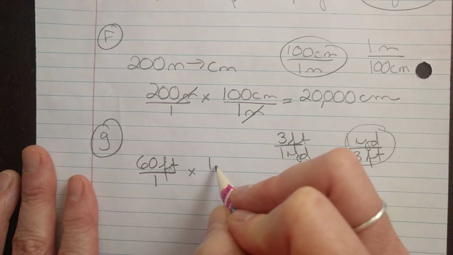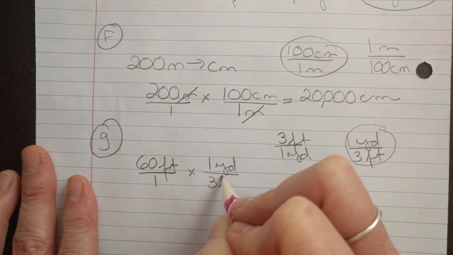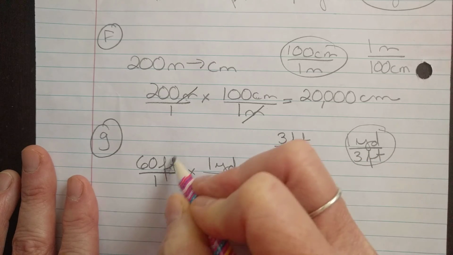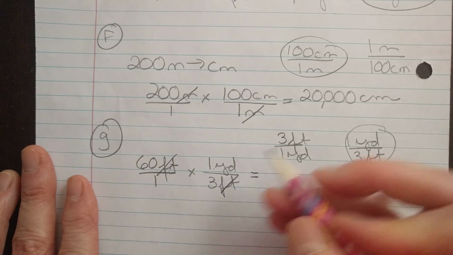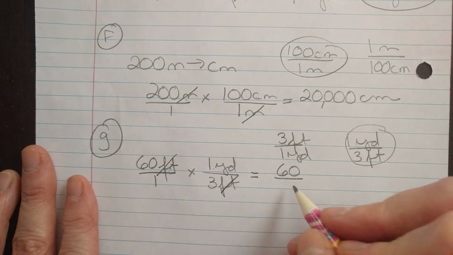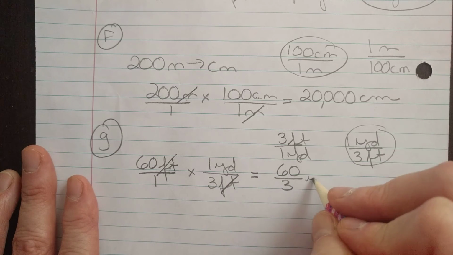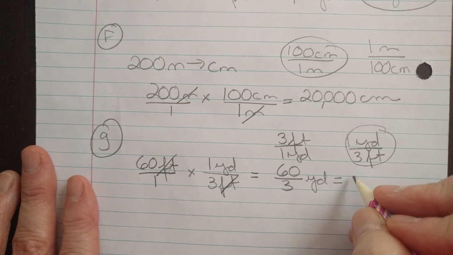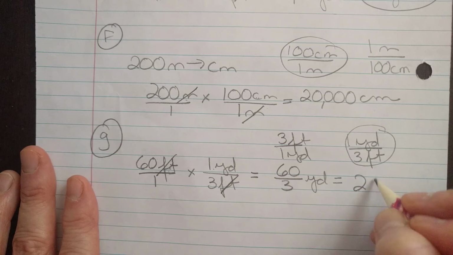We'll multiply. 1 yard is 3 feet. Cancel the feet. 60 times 1 is 60. 1 times 3 is 3. The only unit we have left is yards, and we can simplify that to 20 yards.